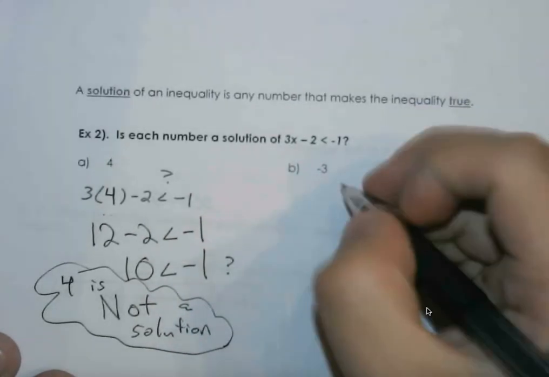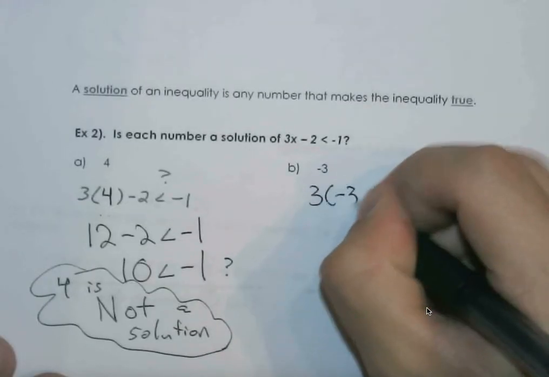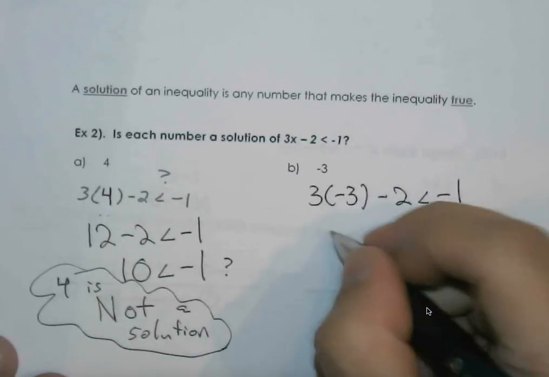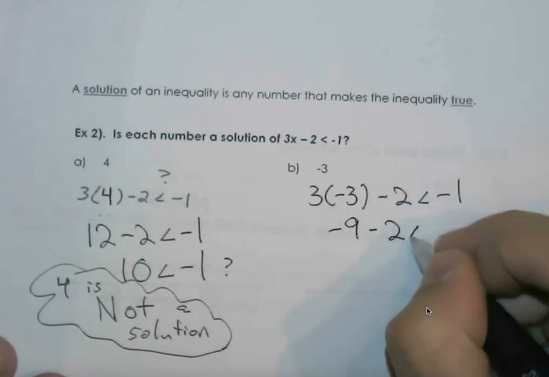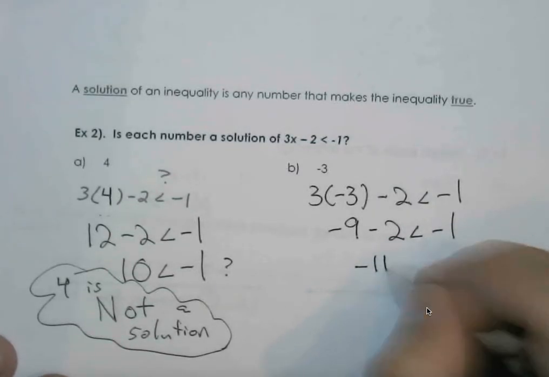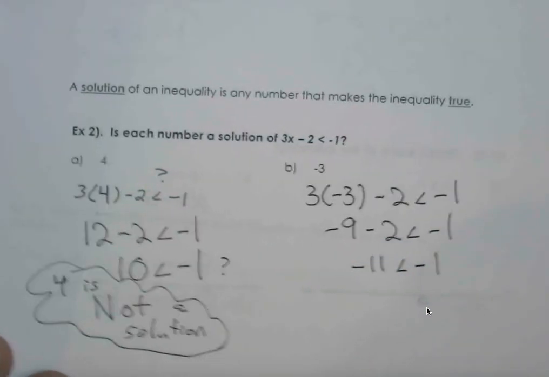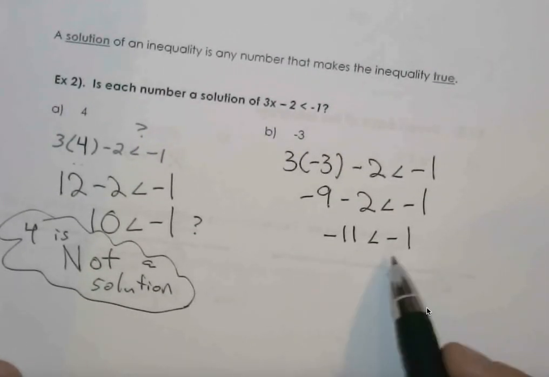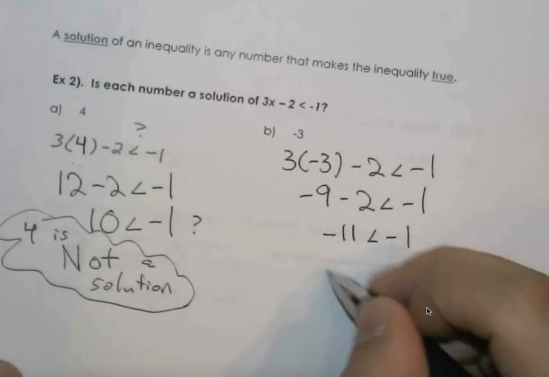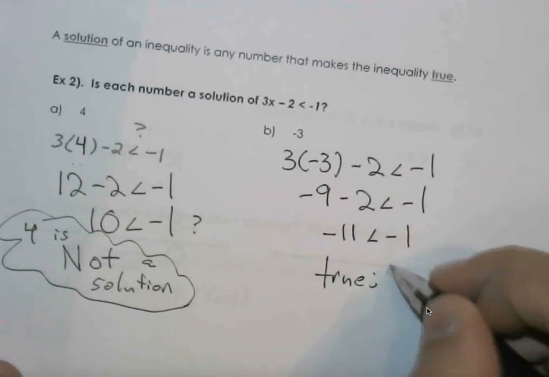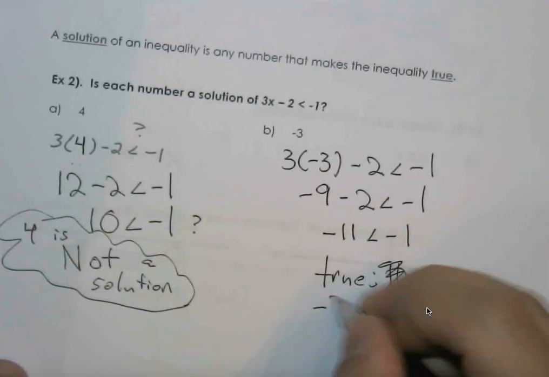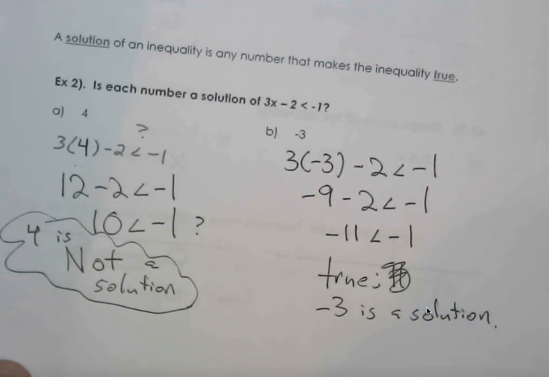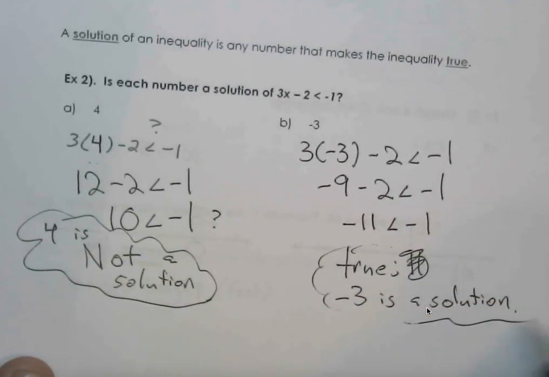You can do the same thing for this next one. Checking now if x is negative 3. Follow through it there. 3 times negative 3 will get you negative 9. Negative 9 minus 2. Rewriting the rest. This is claiming negative 11 is less than negative 1. So what do you think about this? Is this a solution? Does this make sense? Is negative 11 less than negative 1? Should be saying this is true. True, because negative 3 is a solution. The outcome is a true statement.